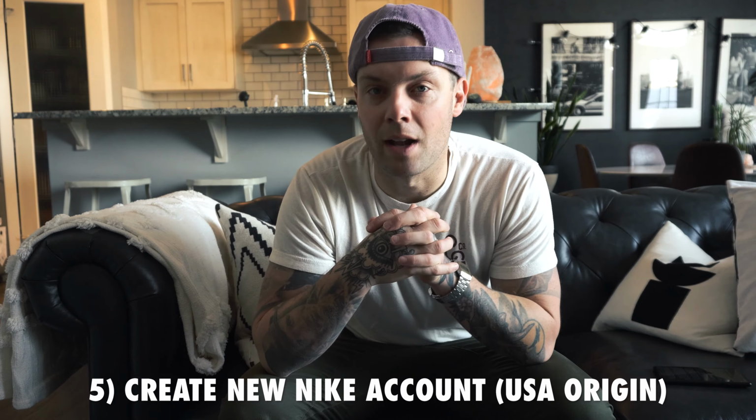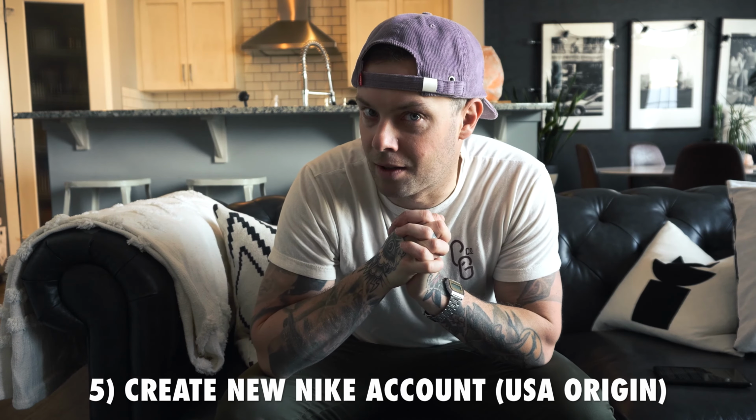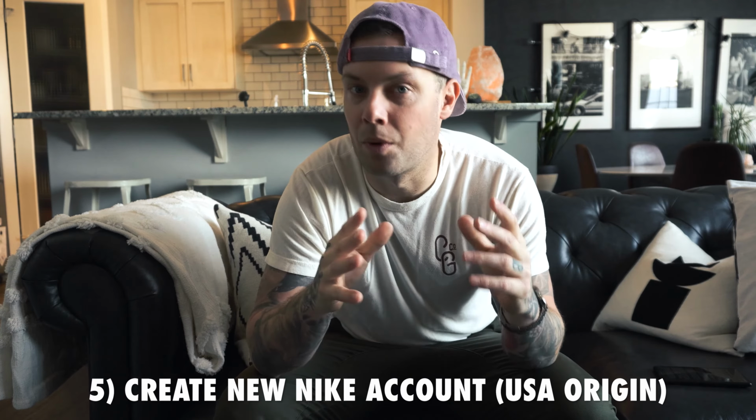Step 5, create a Nike account within the sneakers app. Now again, we're still pretending to be American here, so when you're setting up account, country of origin has to be American. And hurdle number 2, it's the exact same as hurdle number 1. They're gonna ask for a cell phone number, they're gonna text that cell phone an activation code, you input that code. Same thing, phone a friend, set that up together.